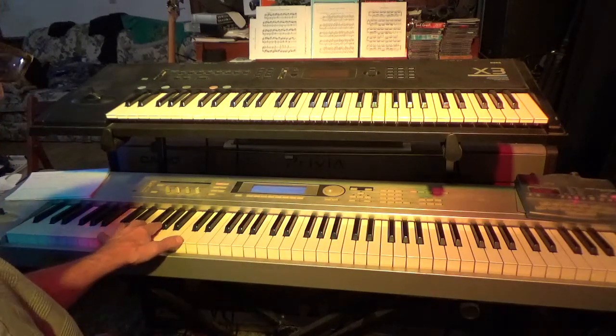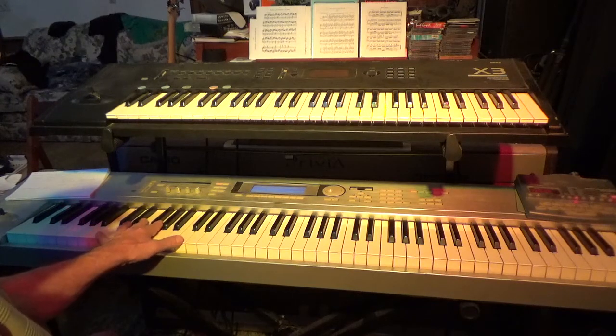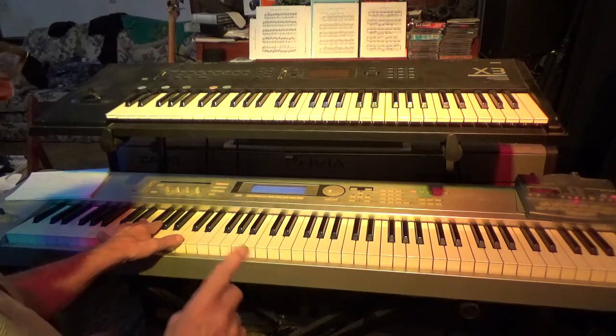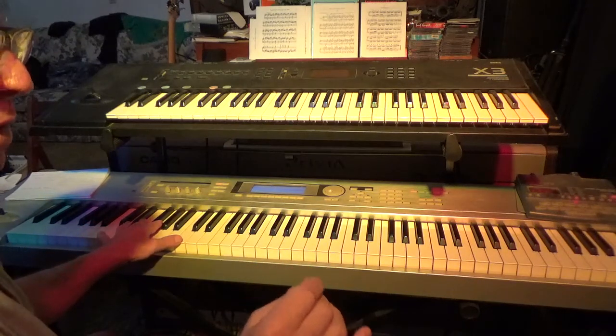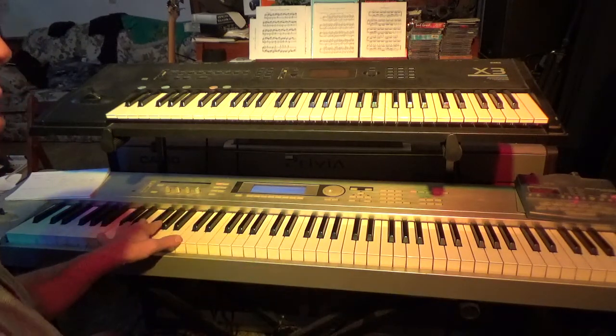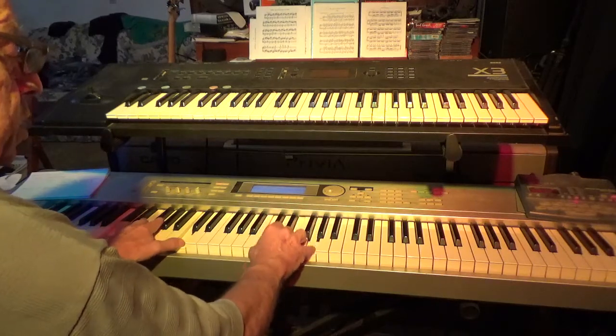In the left hand, I'm just counting 1 octave per measure. Every time you count 1, 2, 3, 4, that's a measure.